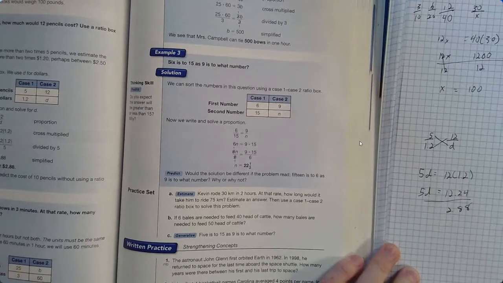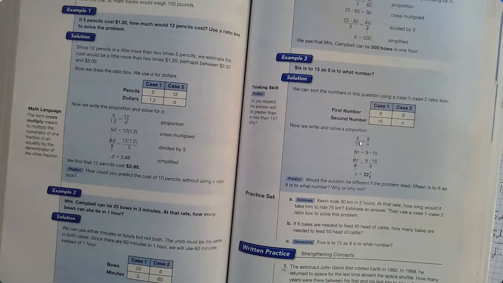All right, this one's a little messier. Same deal though. I think you guys will do just fine on this.